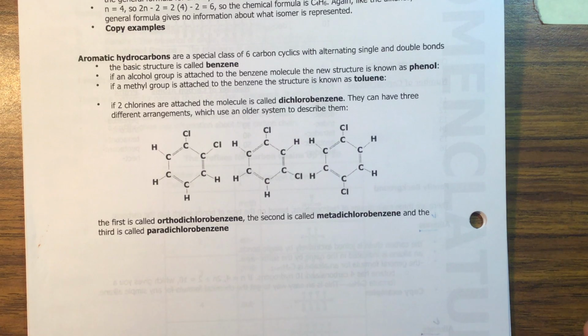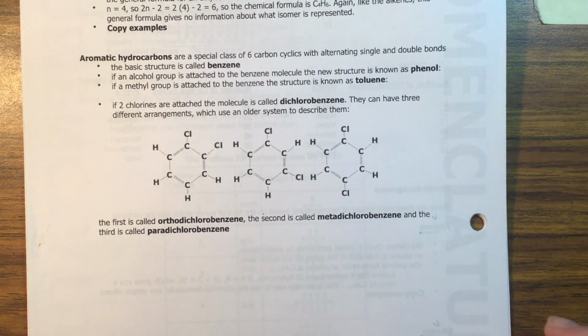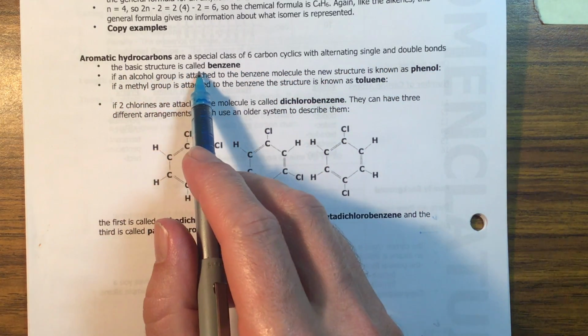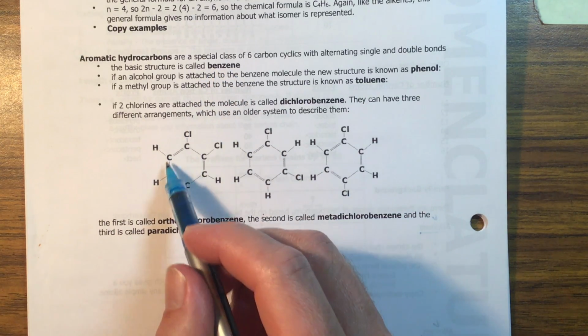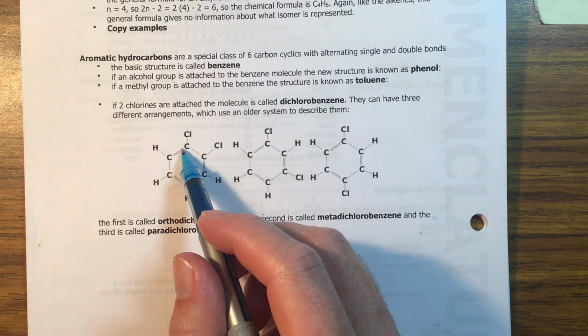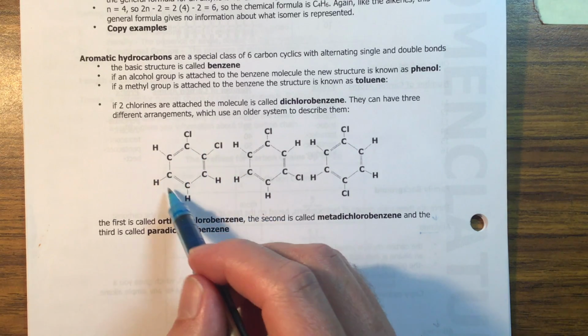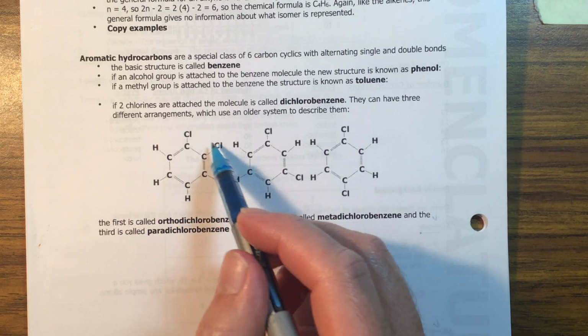Look at these aromatic hydrocarbons. We're not going to worry about these too much, other than here's the information, and it shows you something. These aren't going to show up on a test or a quiz this semester. Maybe in Chem 30 they will. Aromatic hydrocarbons are a special class of 6 carbon cyclics with alternating single and double bonds. The basic structure is called a benzene. So you see you have carbon, carbon, carbon, carbon, carbon, carbon, with alternating double and single bonds. That's called a benzene. And we could just fill it up with all hydrogens.